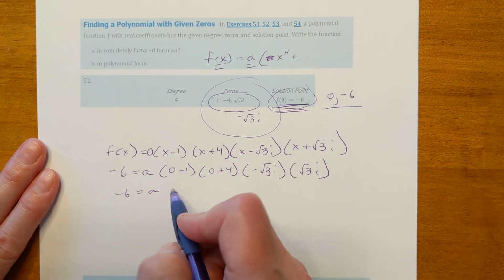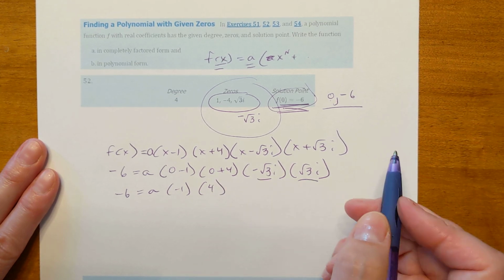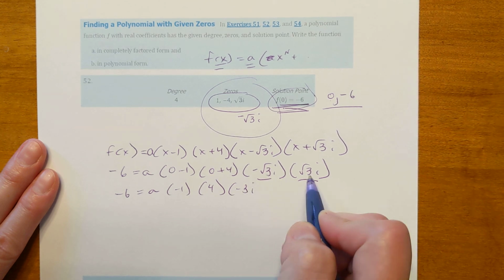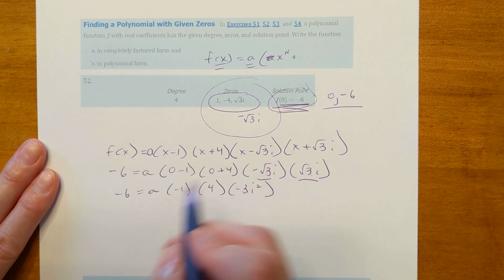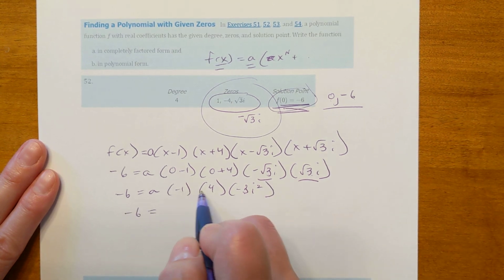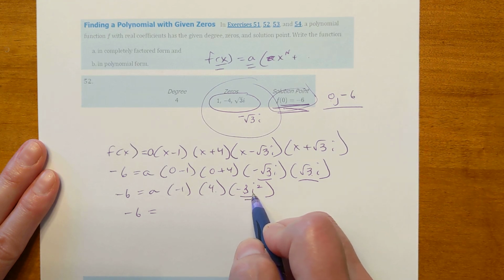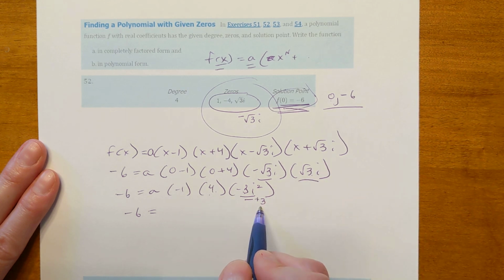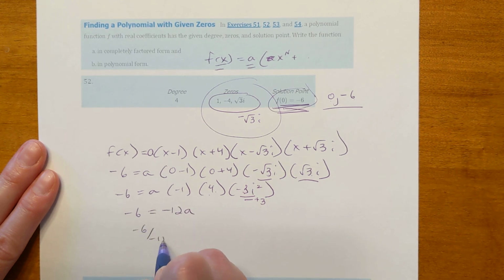I know you're jealous. All right, here we got negative 1, 4, and over here we've got negative 3i squared when it's multiplied out. Radical 3 times radical 3 is 3. And I times I is I squared. So let's see, we got negative 6, negative 4 times this is going to be a positive 3 because I squared is negative 1. So it's really positive 3. So negative 4 times 3 is negative 12a. So you get negative 6 divided by negative 12, or a half.